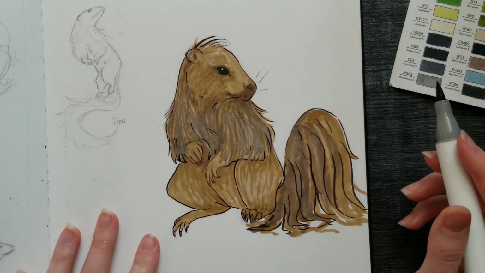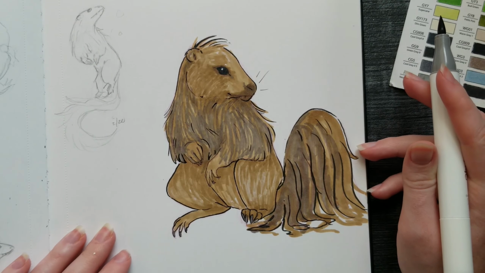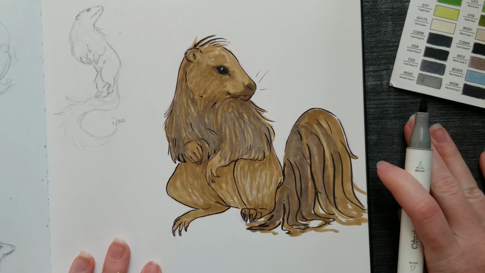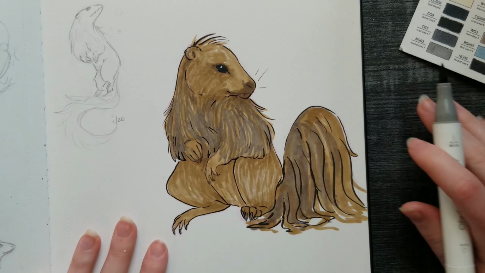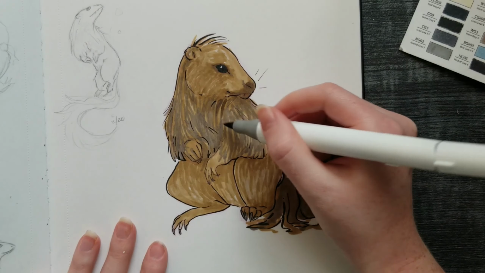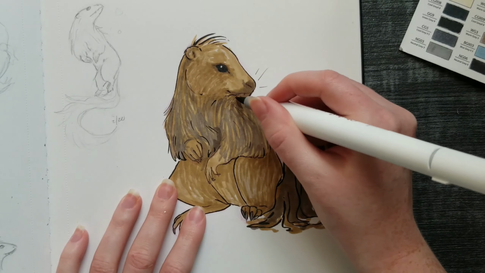I don't really like how this is turning out. I just imagined it kind of different. I mean, just the coloring, not necessarily the drawing.